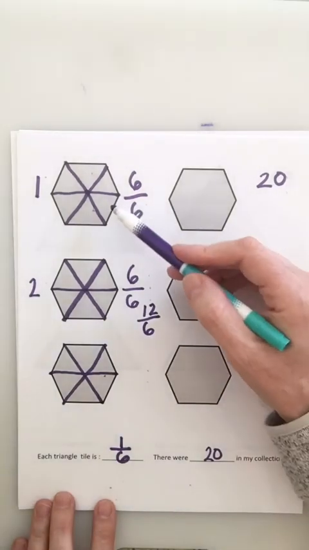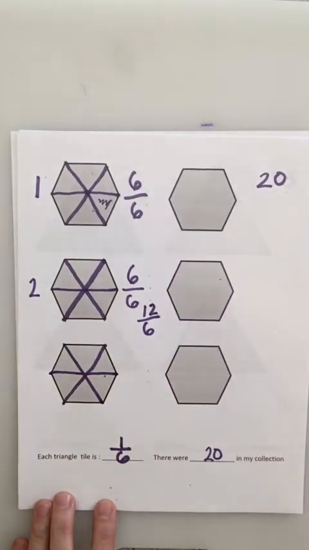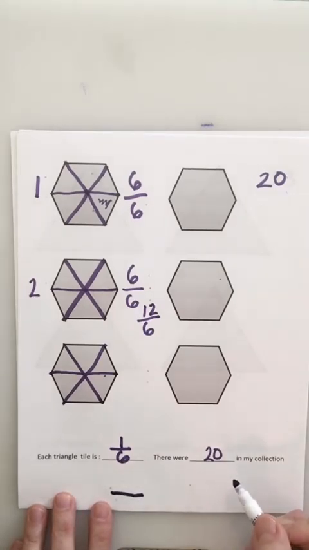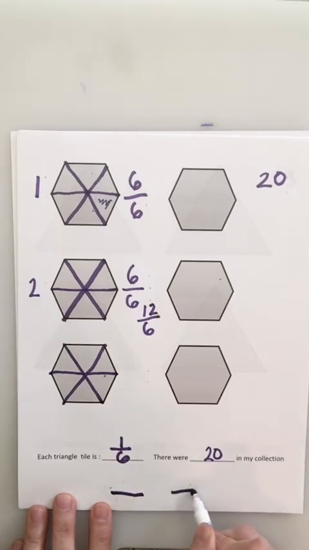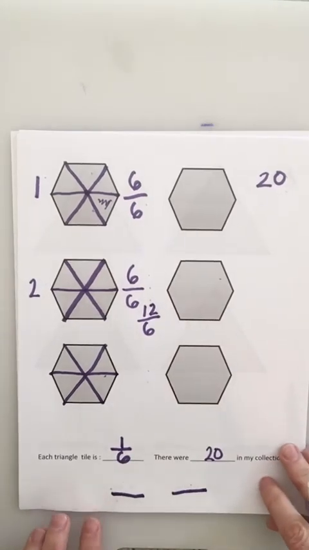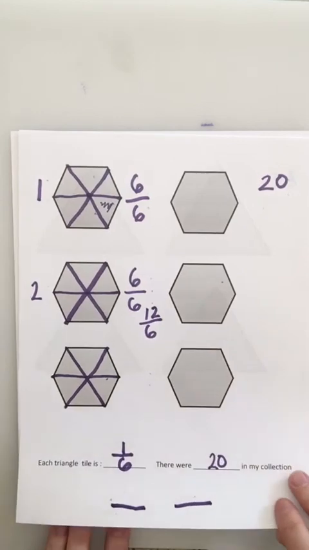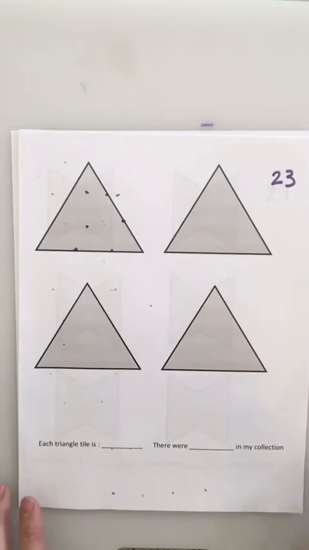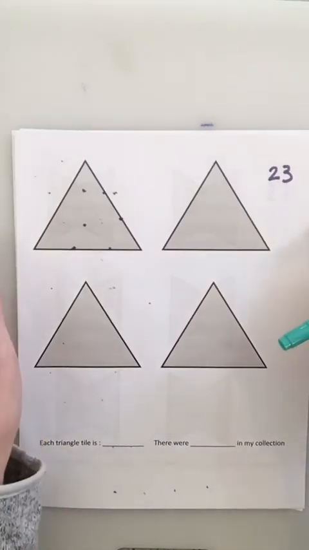Then you're going to go ahead and shade each space in until you get to 20. And then once you're done with that, you're going to write 2 fractions down below. You're going to write how many sixths you had altogether, and then you're going to write a mixed number. So that's what you'll do with this one. Hopefully that makes sense to you. And I'm going to go ahead and set you up on all the other sheets that you have so that you can get rolling.